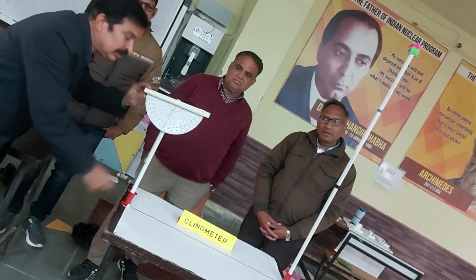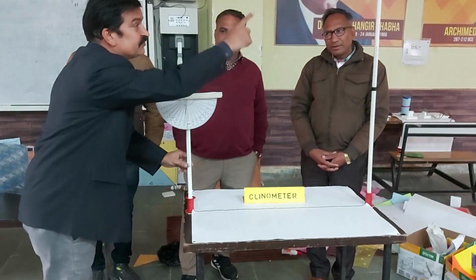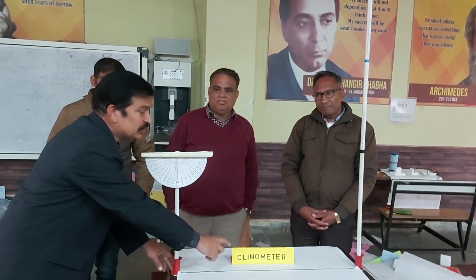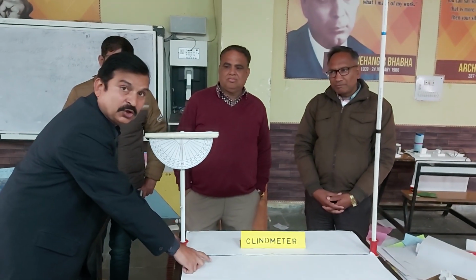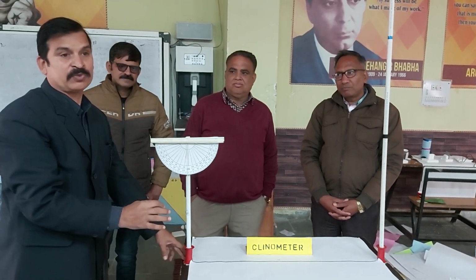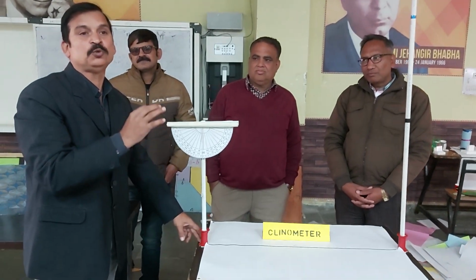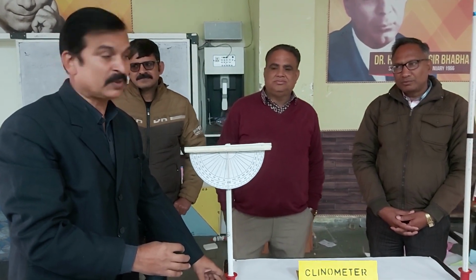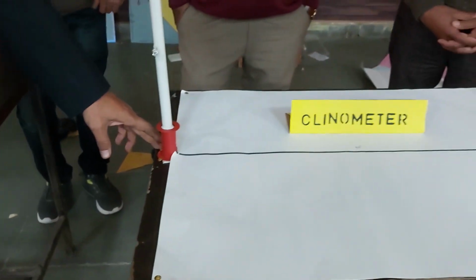Theta is known, and we know the distance between the building or tower and this clinometer, suppose 30 inch. Distance is known, angle is known. Out of angle, perpendicular, base and hypotenuse, if two are known, then we can easily find the third one. In this case, base is known. We want to find perpendicular by base, which is tangent theta.